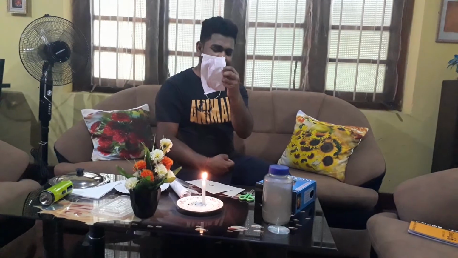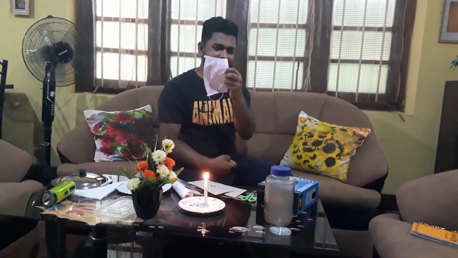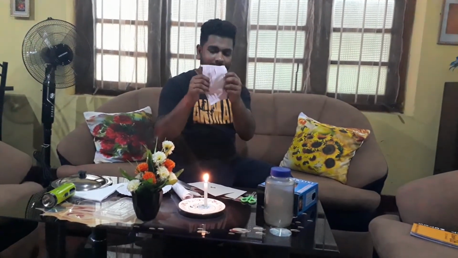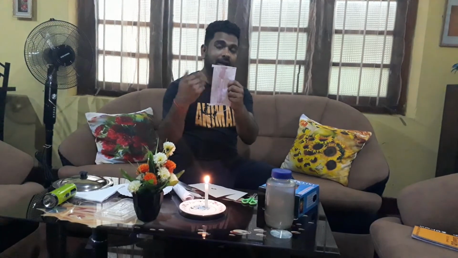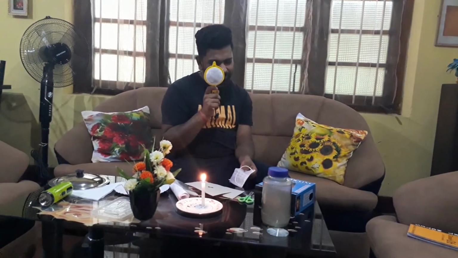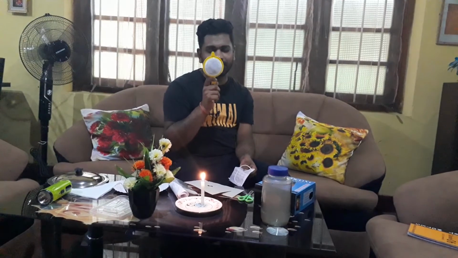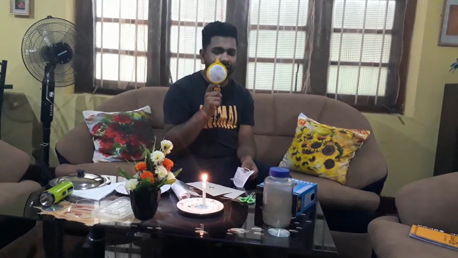So I can see the flame but not clearly. Because of this layer, this cloth can't allow the light to go fully, 100%.